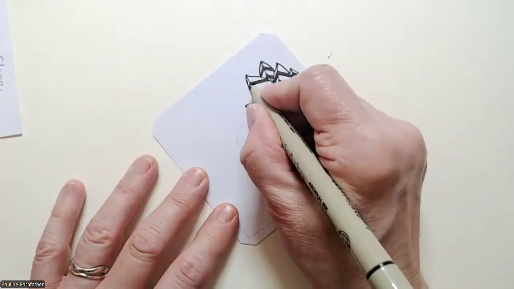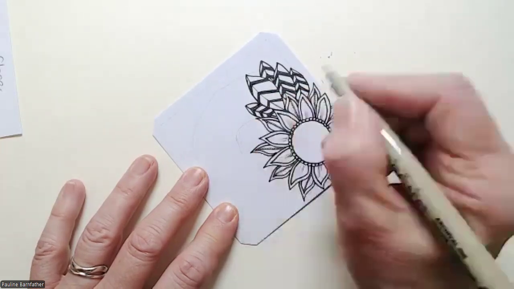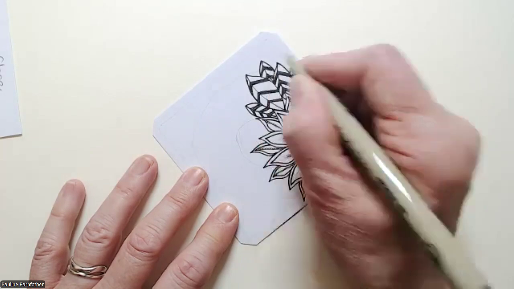Just go over the areas where I've got little white bits there.